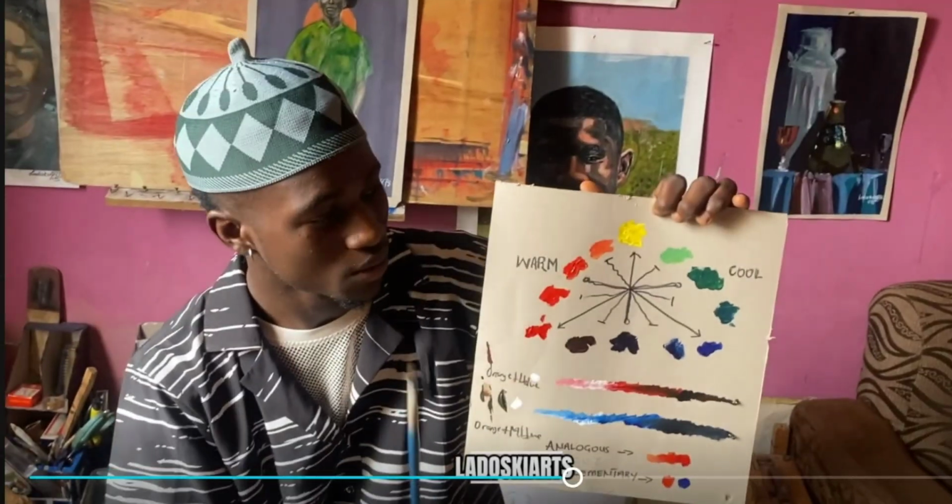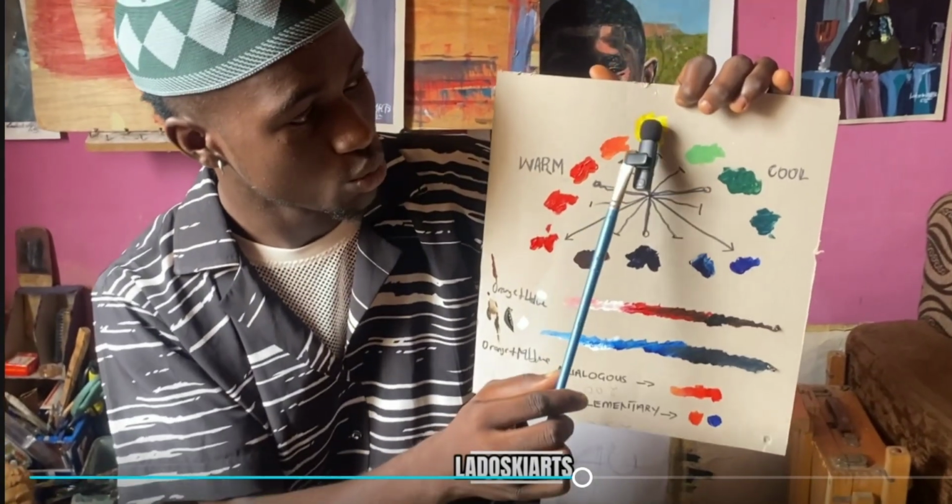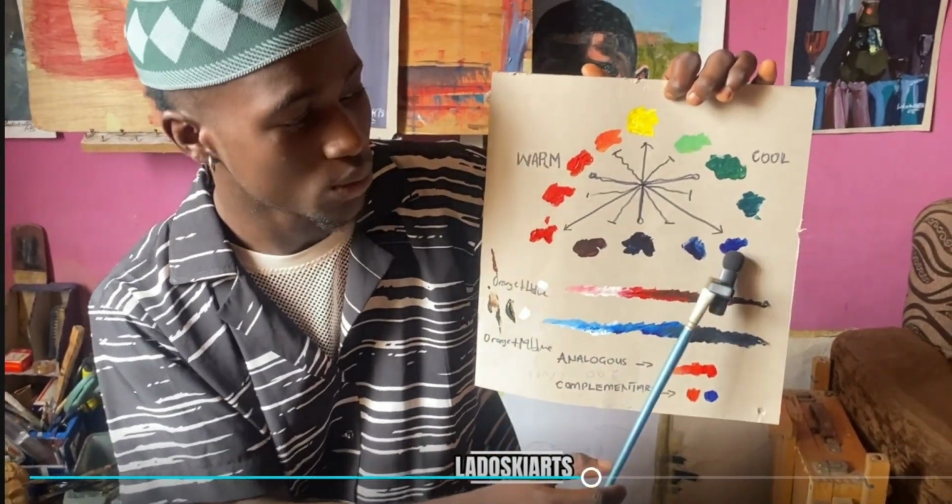Now, to make things easier for me when painting, because I'm also new to painting, I'm a professional artist when it comes to realism and stuff like that. But painting, I just started, I think, a month or two ago. I made my own color wheel, not exactly a wheel. Now, here you can see my primary colors. We have the yellow, the red, and the blue.